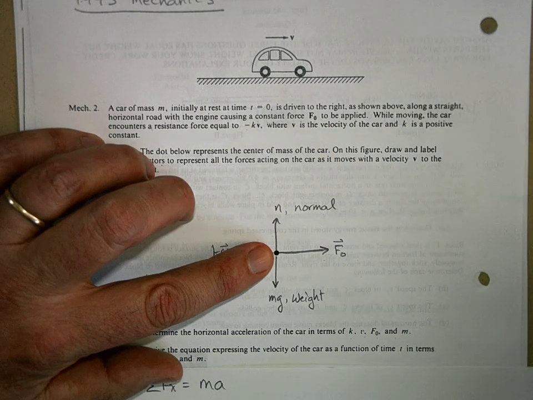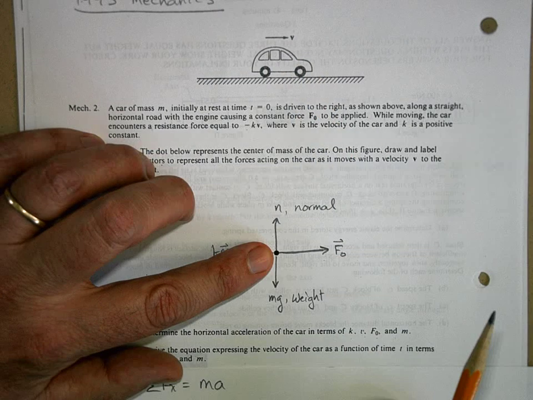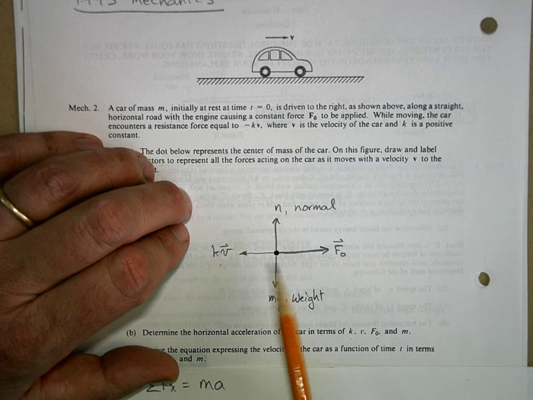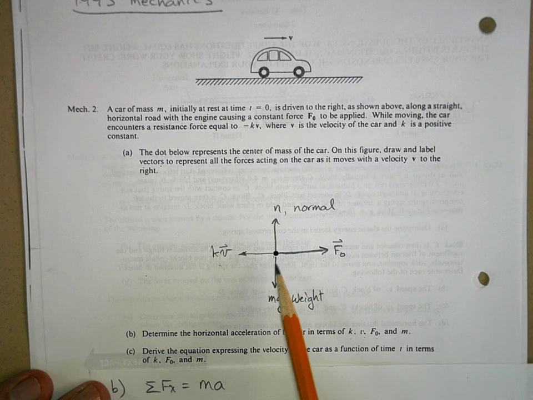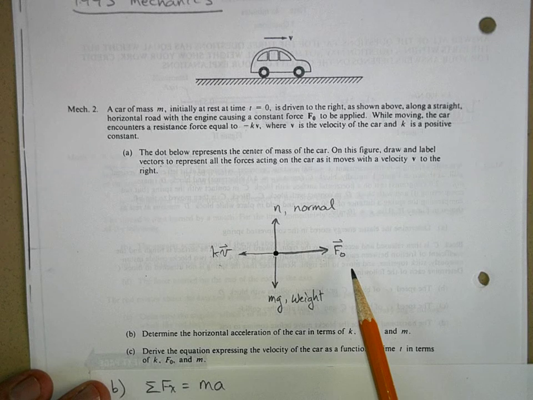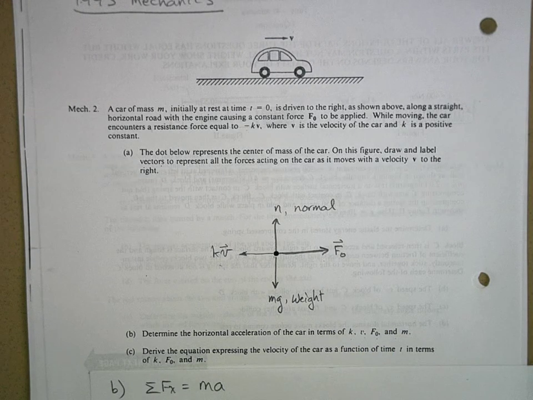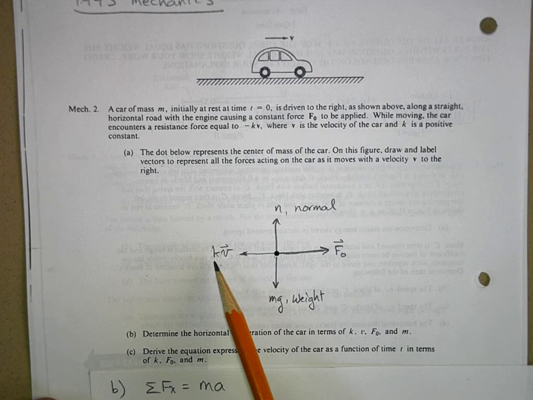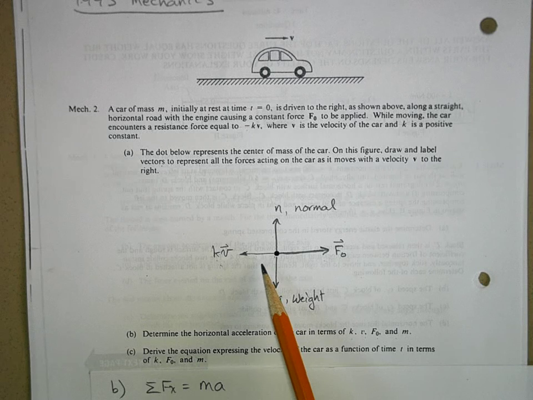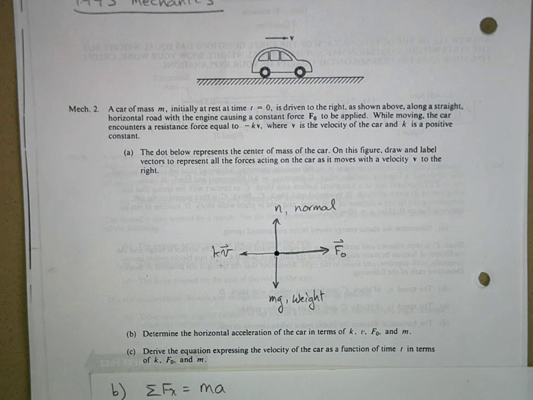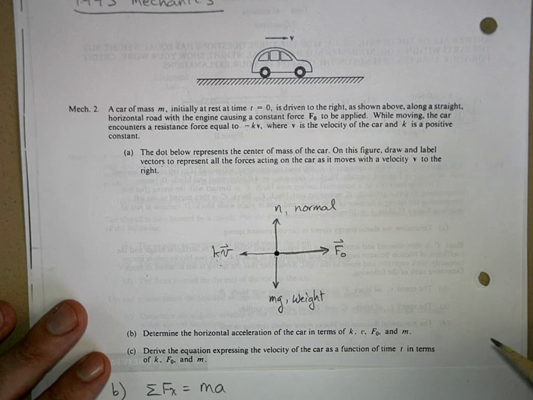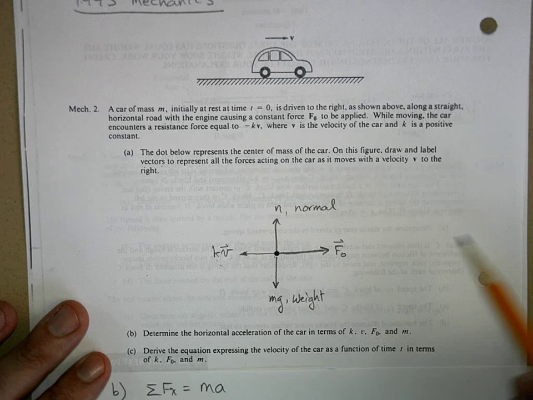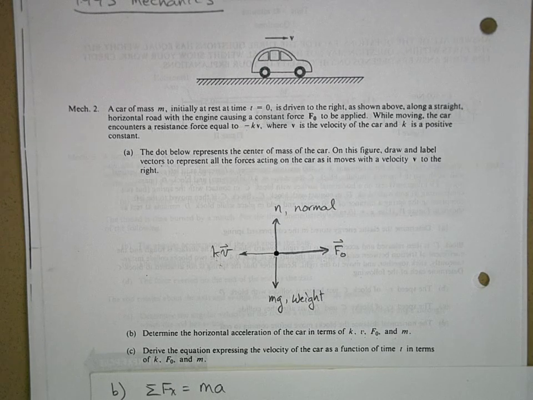But as the car accelerates to the right, the velocity becomes greater and greater, which means that this kV becomes greater and greater. So as time goes by, the net force decreases until eventually we get a zero net force, in which case the car won't accelerate anymore, in which case this kV has reached its maximum. And so I think you can see that the car's velocity is going to start at 0, it's going to accelerate very rapidly, but then as kV becomes greater, it will slow the rate of acceleration until the velocity becomes constant.